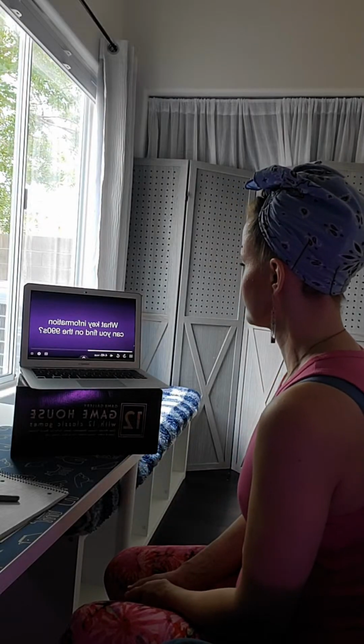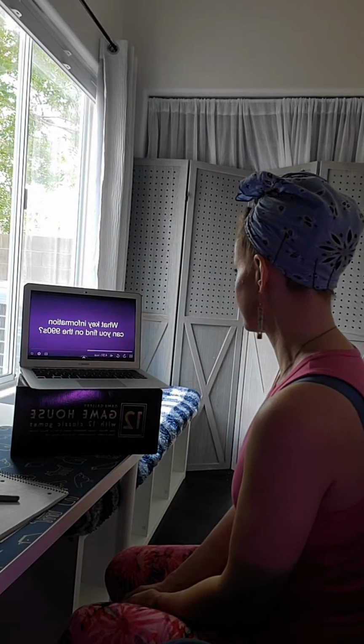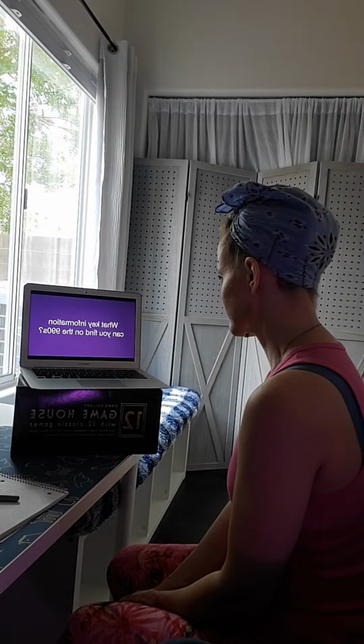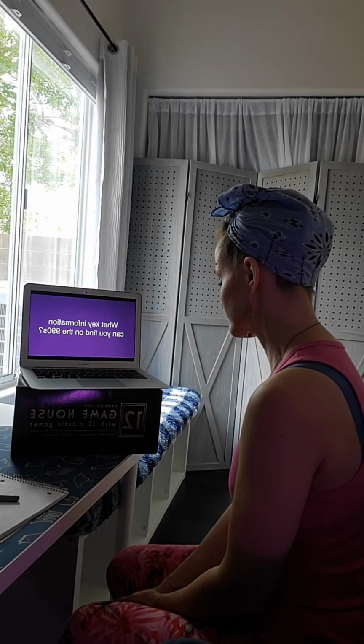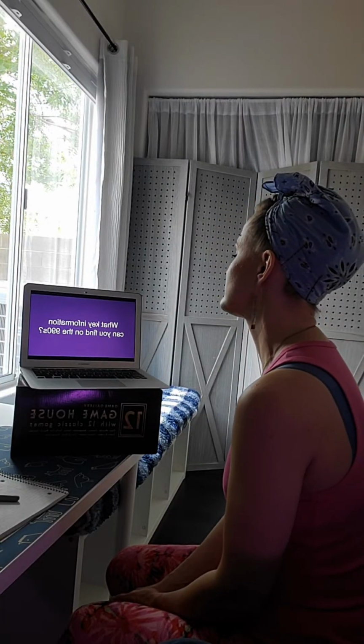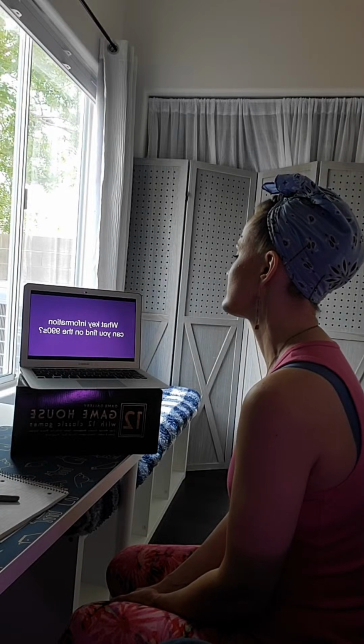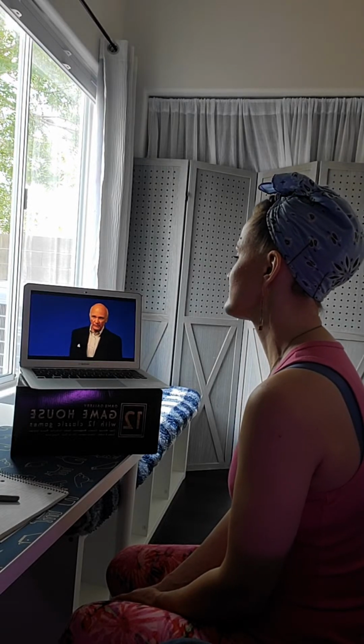What key information can you find on the 990s? Well, the 990s provides information on the mission of the organization, its governance, its programs, compensation of its highest employees, how it's financed, and whether it's a going concern and it's sustainable or not. Briefly, I'll give you some of the summary parts of it.